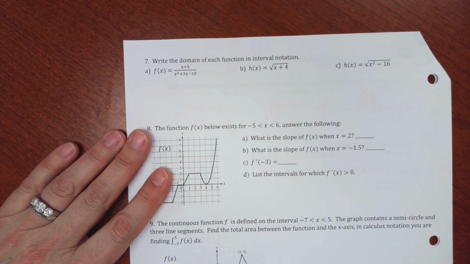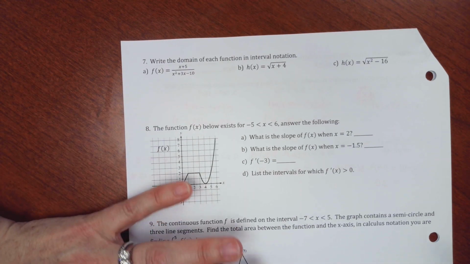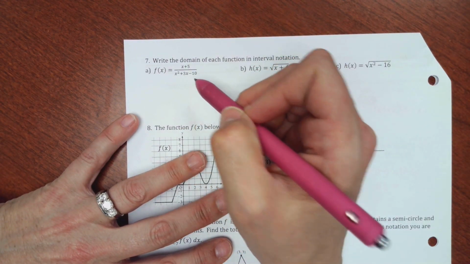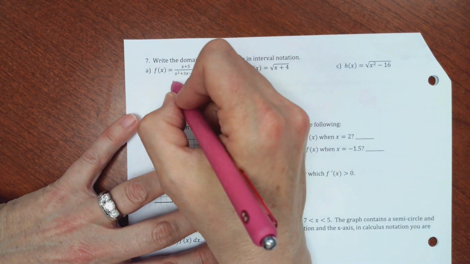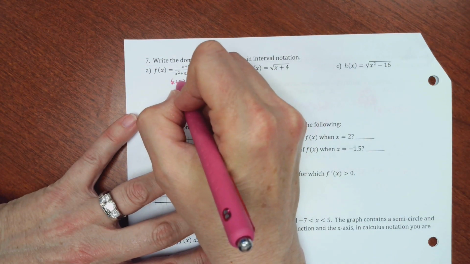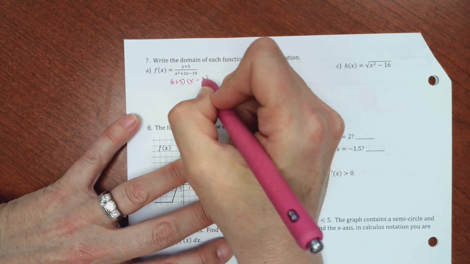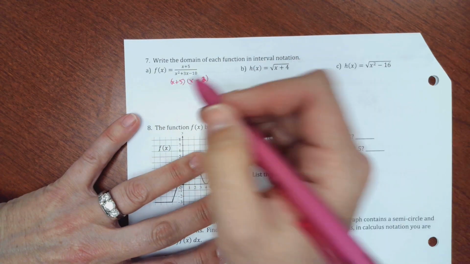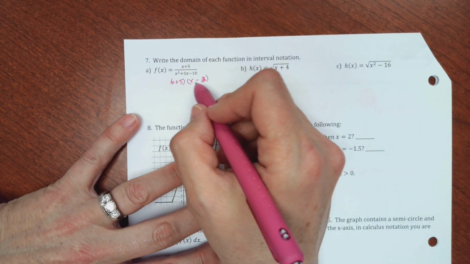So domain. In a domain problem, you have to be thinking about what's going to go wrong in your problem. So this problem would be illegal if the bottom came out to 0. So I can't divide by 0. A fraction can never be 0 on the bottom. So when I factor this, I get that the bottom would be 0 at -5 and 2.